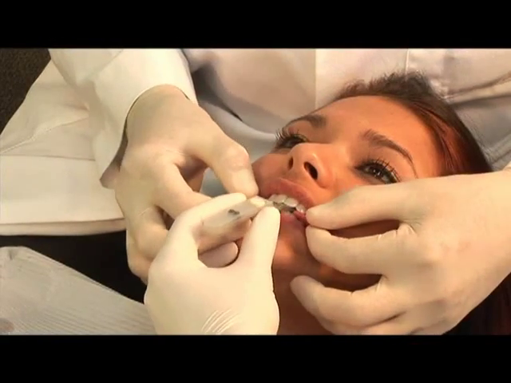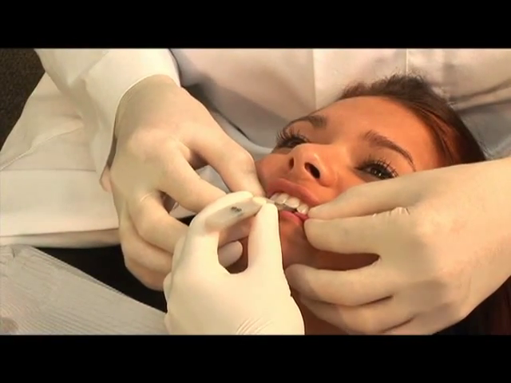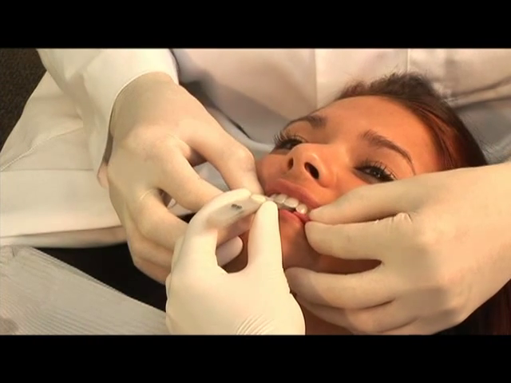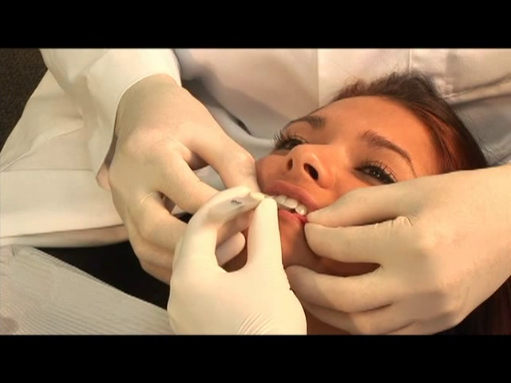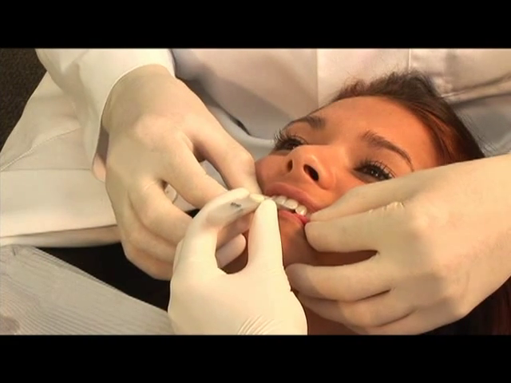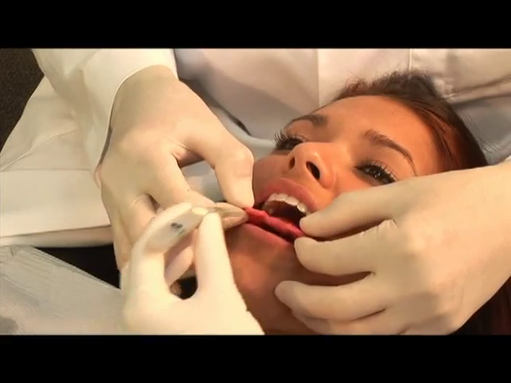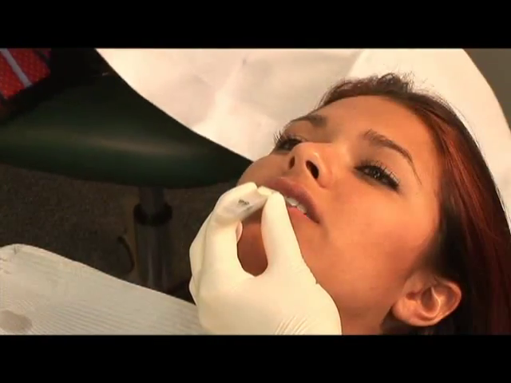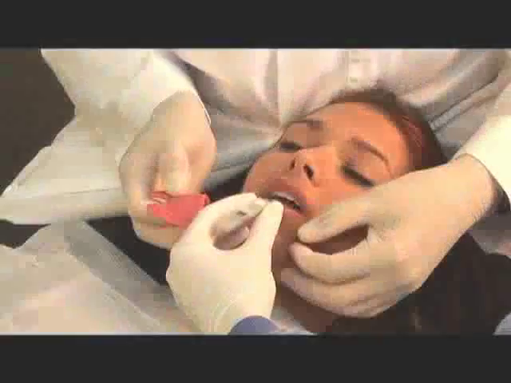Continue to hold together. Now just barely open, close, barely open, close, open all the way now. Stay open there for us. Relax. Open for me.